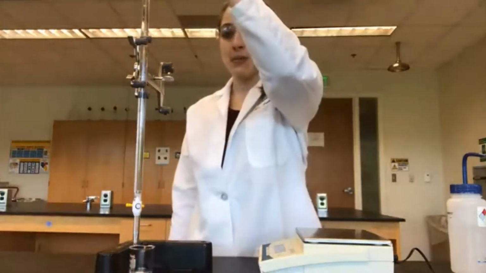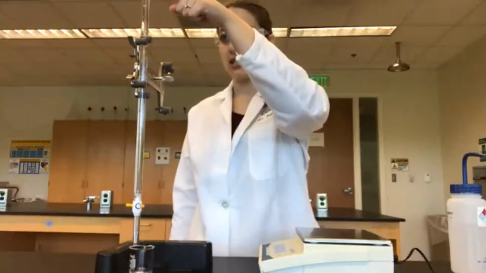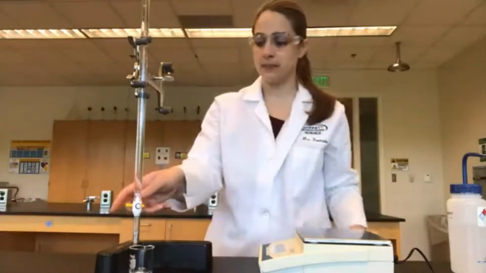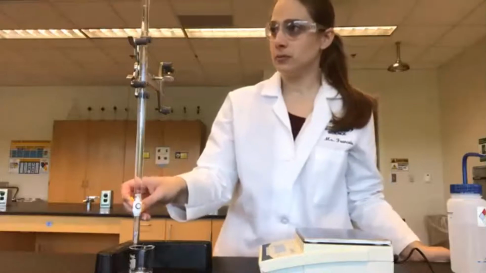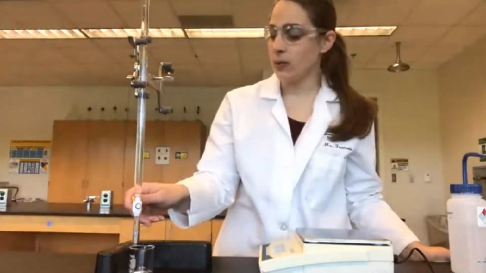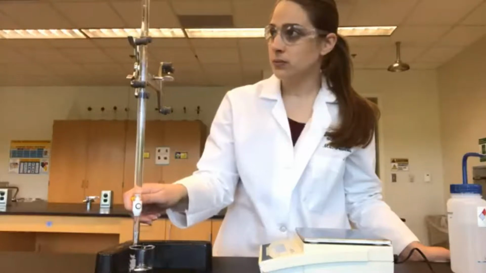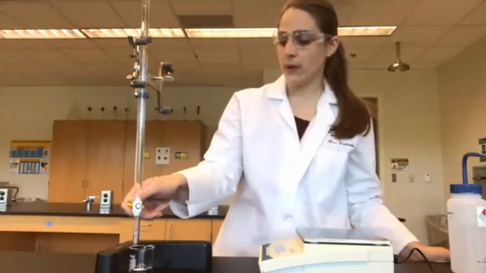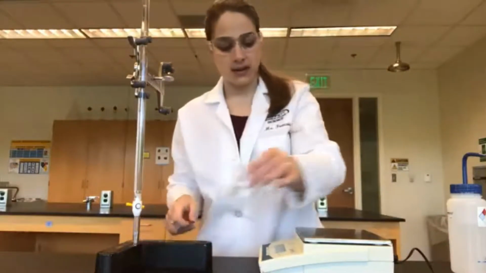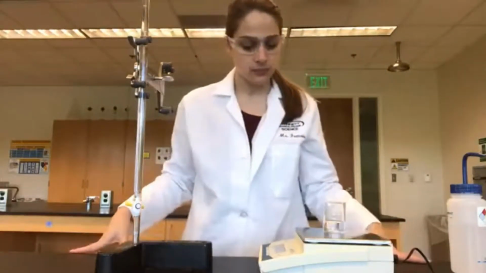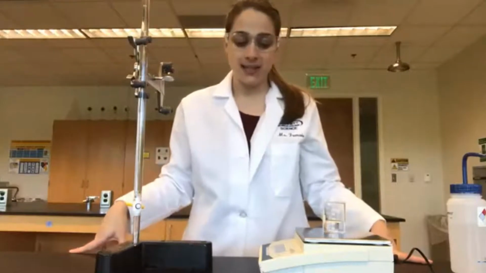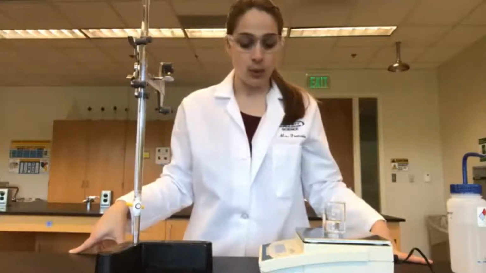So now that we're on the 10 milliliter line, we're going to drop down until we hit the 20 milliliter line. So make sure you're at eye level with the 20 mark. And there we go. Let's get the mass. 48.26 grams.